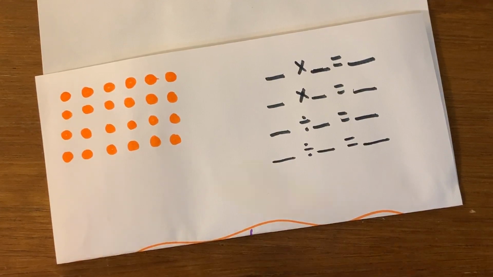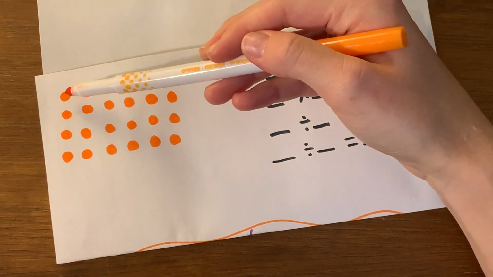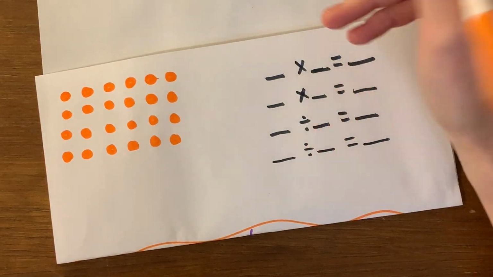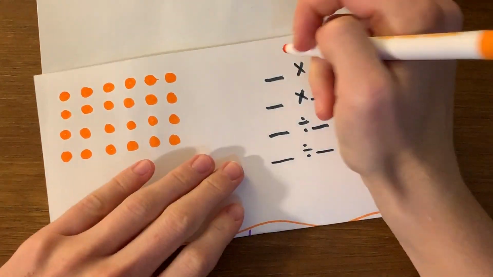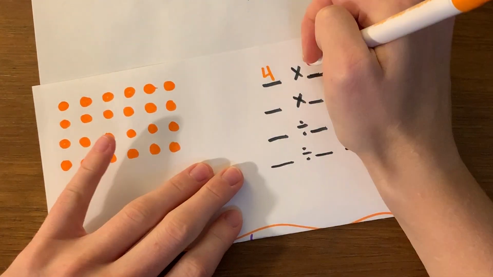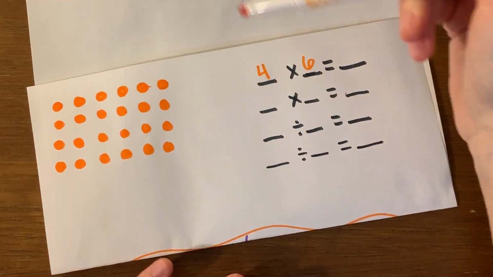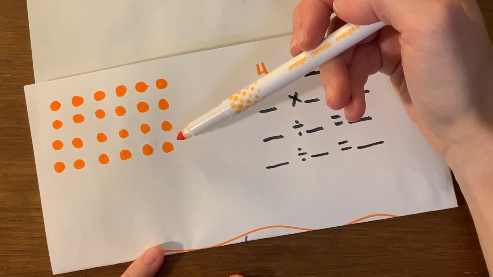So the first thing we need to do is look at our array and figure out how many we have here. So it looks like we've got 4 rows, okay, and we've got 1, 2, 3, 4, 5, 6 in each row. So I've got 4 rows of 6. Now, I know what 4 rows of 6 is. I know what 4 times 6 is, but if I didn't, I could go ahead and count each of these rows as groups. So 6, 12, let's see, 18, 24.